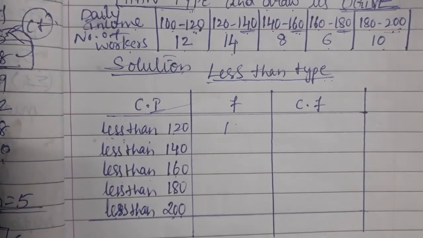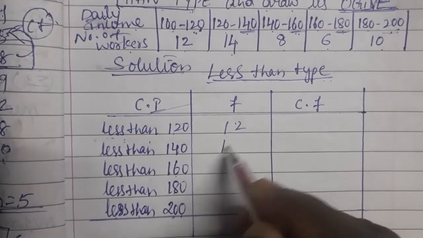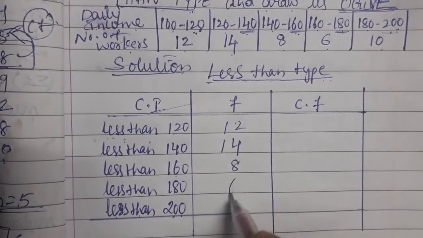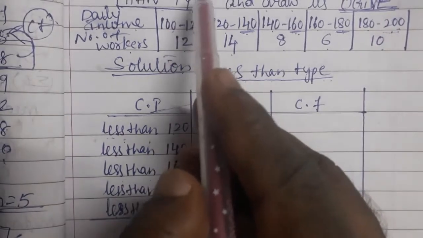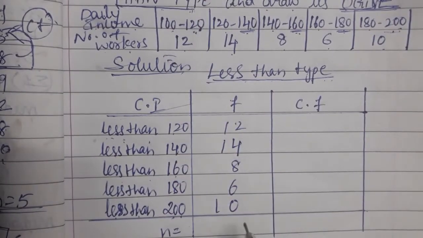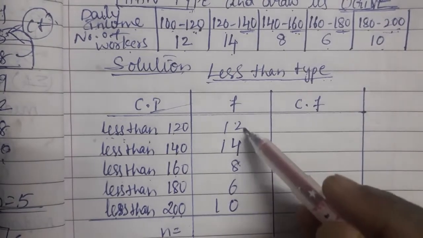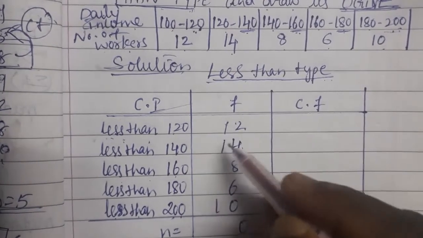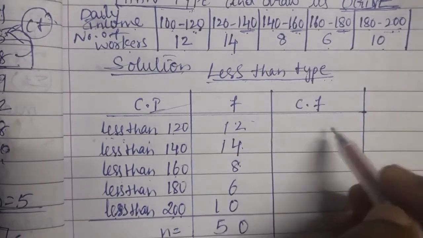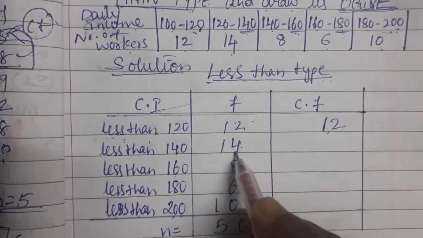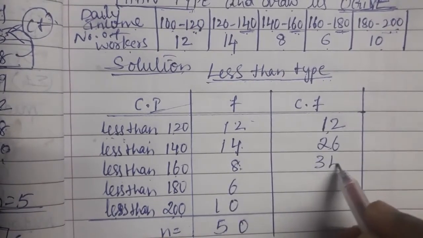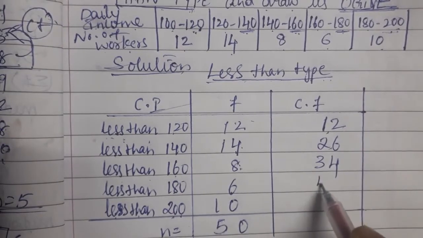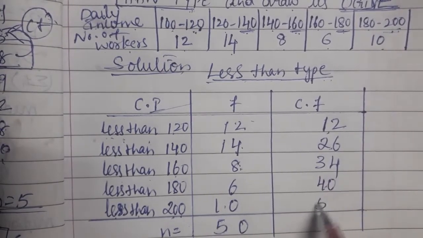Now the frequency is given. What is that? 12, 14, 8, 6, 10. If you add this, how much will you get for n? As already mentioned in the question, that is 50 workers. So definitely this will be 50. Now we will see the cumulative frequency: 12. 12 plus 14, 26. 26 plus 8, 34. 34 plus 6, 40. 40 plus 10, 50.